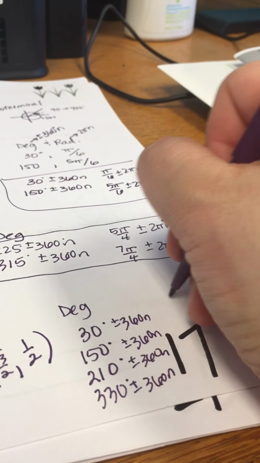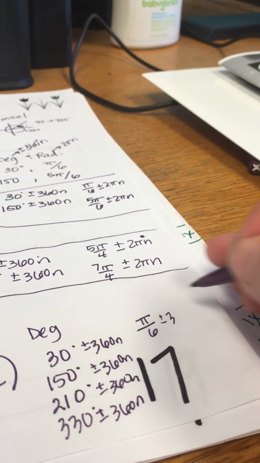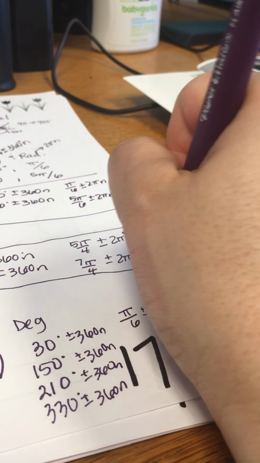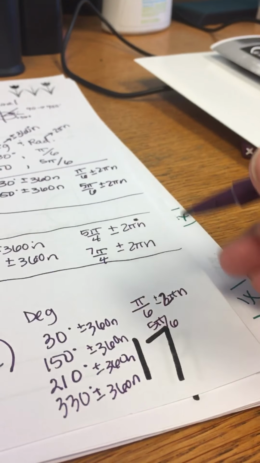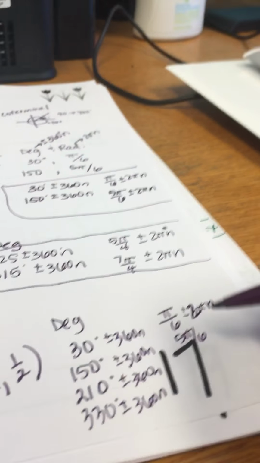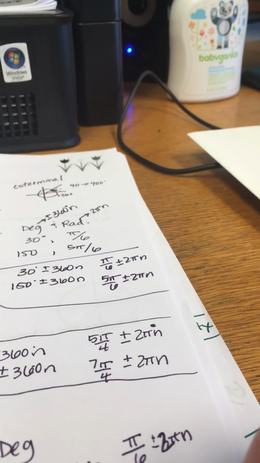In terms of radians, get their radians. 30 would be pi over 6 plus or minus 2 pi n. 5 pi over 6. 7 pi over 6. And 11 pi over 6.